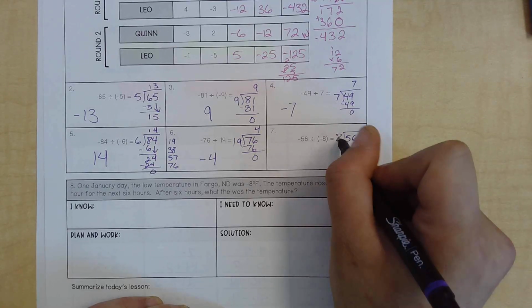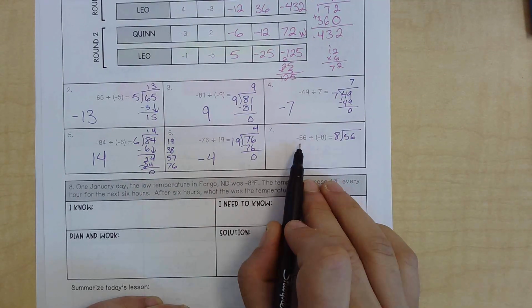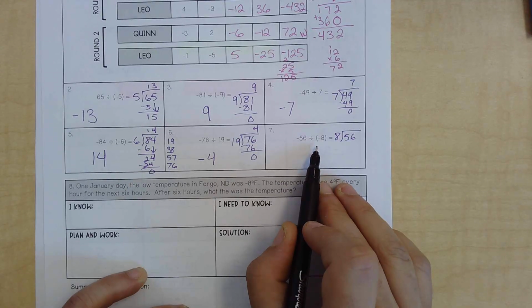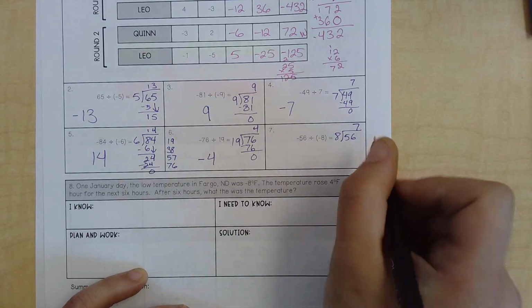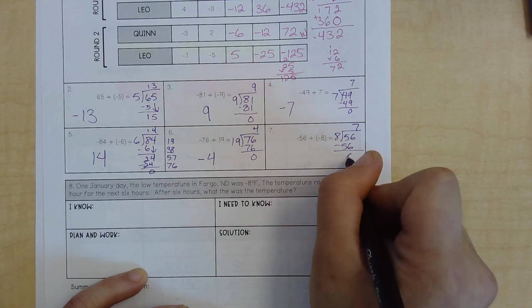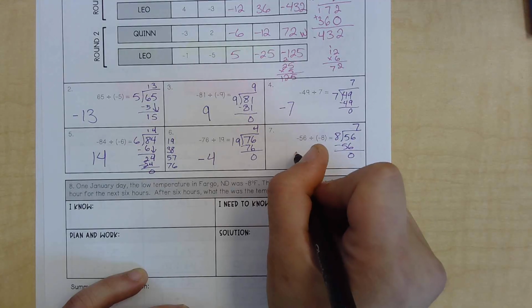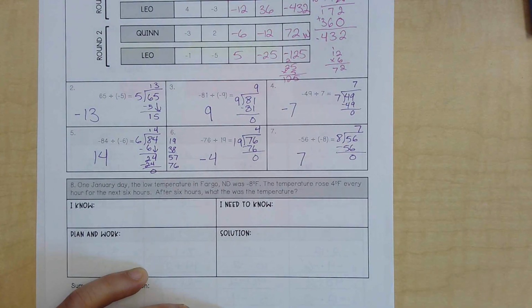Negative 56 divided by negative 8. They both have the same sign. Therefore, our answer will be positive. 8 can be multiplied into 56 evenly 7 times. We have no remainders. Same sign, so our answer is positive.